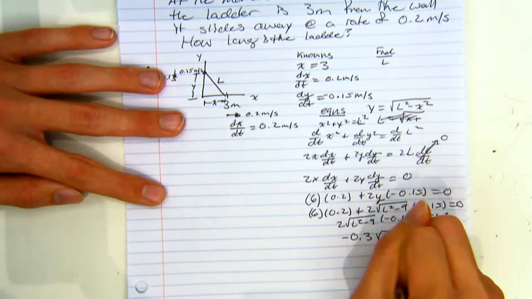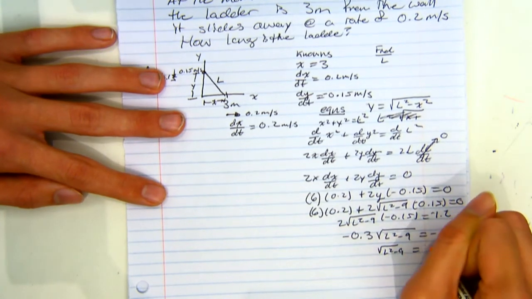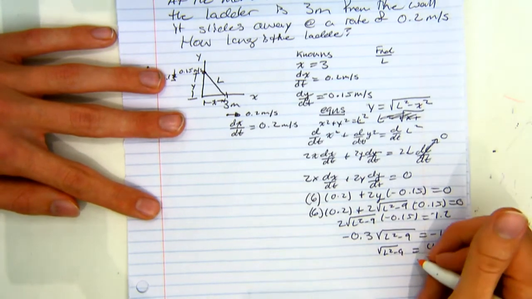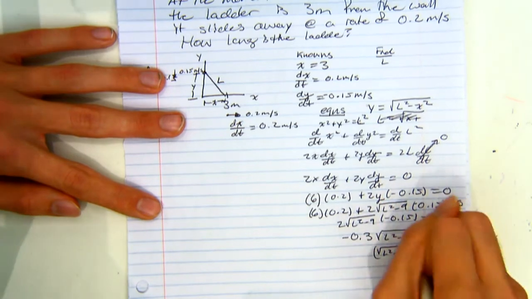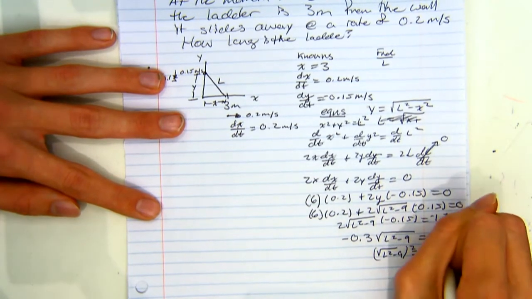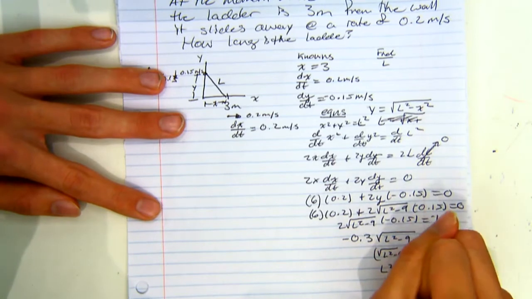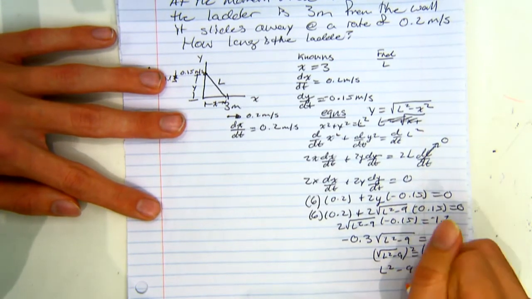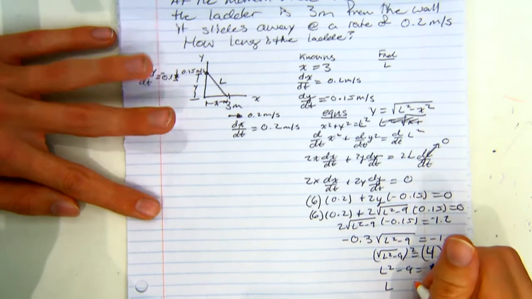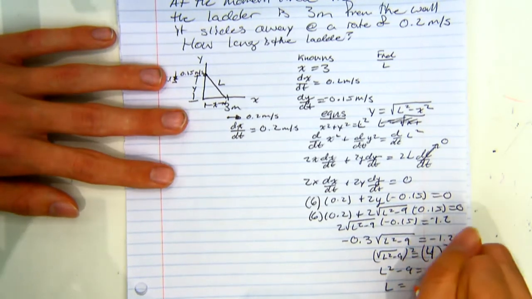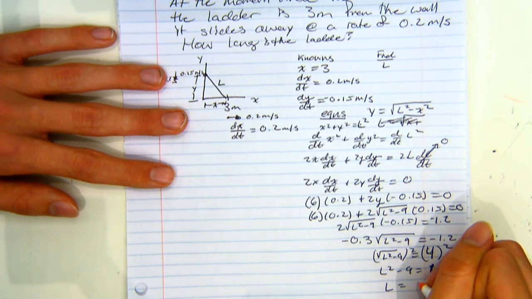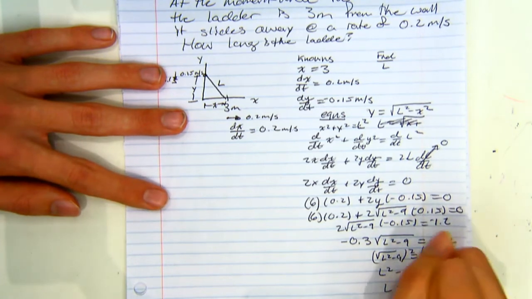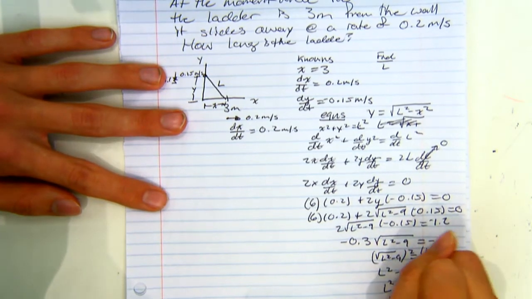So this is going to be equal to 4 on this side, and now we can just square both sides to get rid of the square root. This is 16. We get, what's the right answer? Yeah, 25. And then L is going to be equal to 5. Sorry about that.